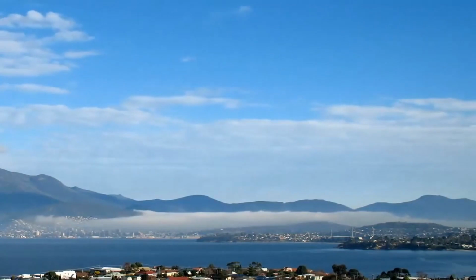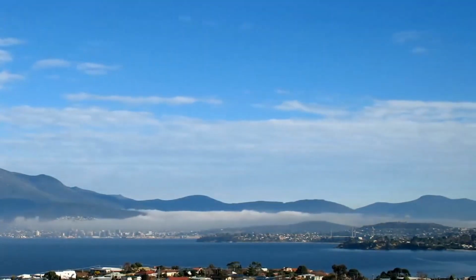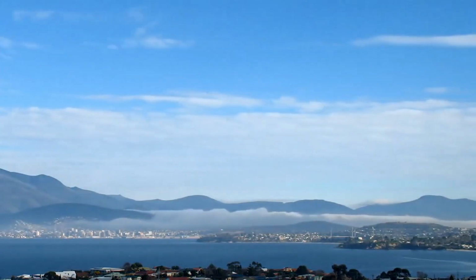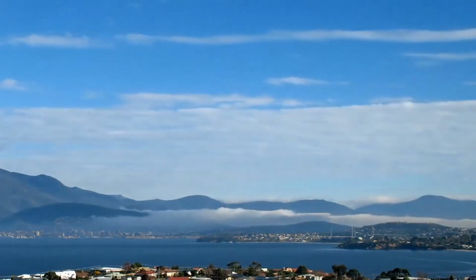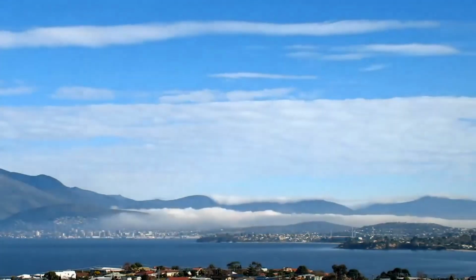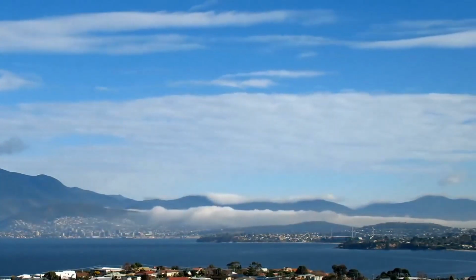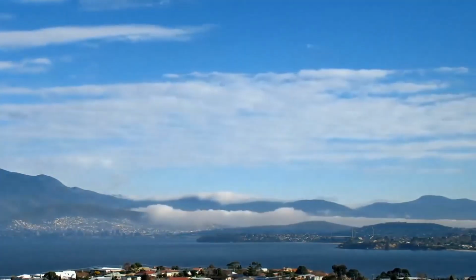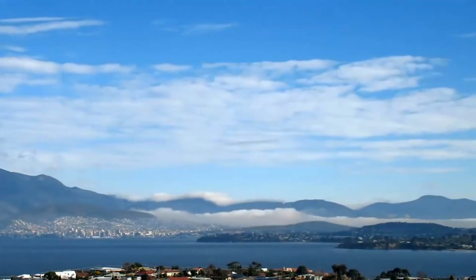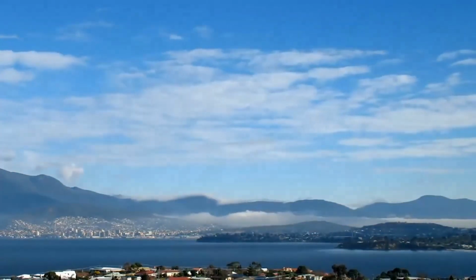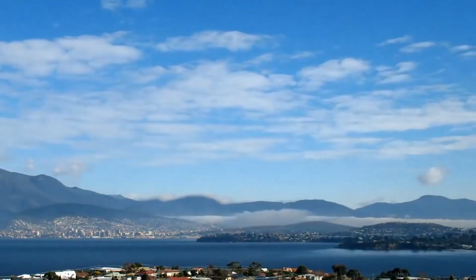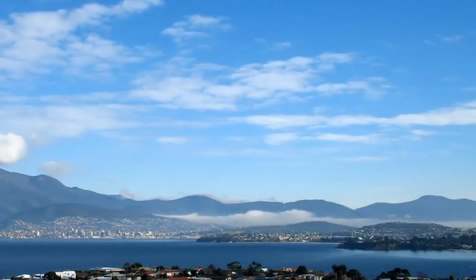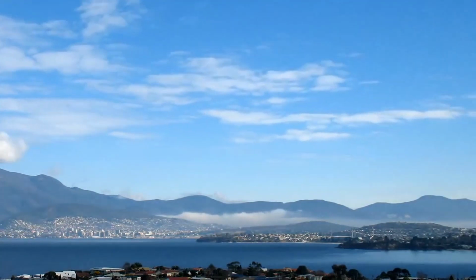So have a look at this. As the day warms up, you see it starting to diminish. The air is so cold, that's why it's hugging the surface. Just study this carefully, see what you make of it. I'm going to ask you some questions of what you can see shortly.